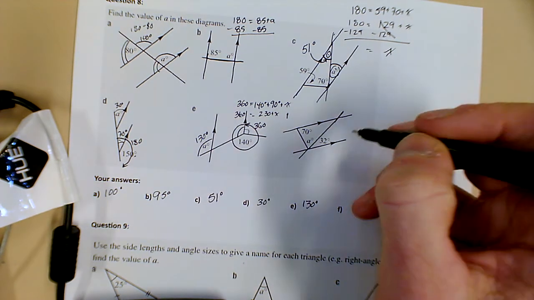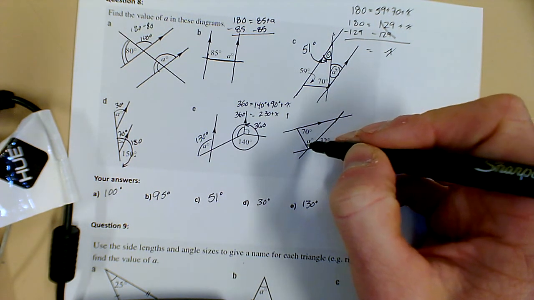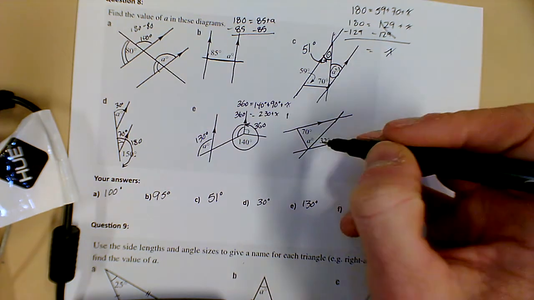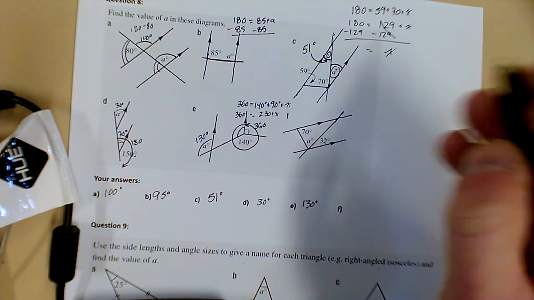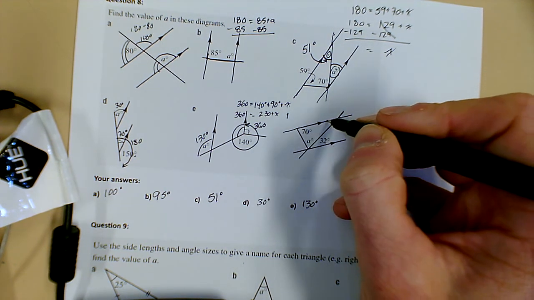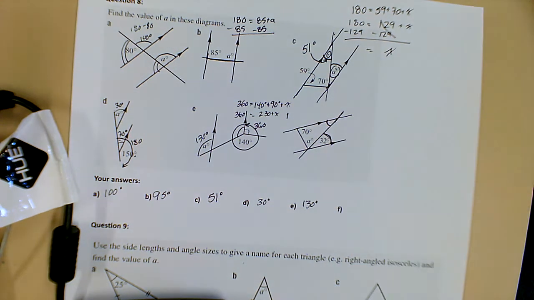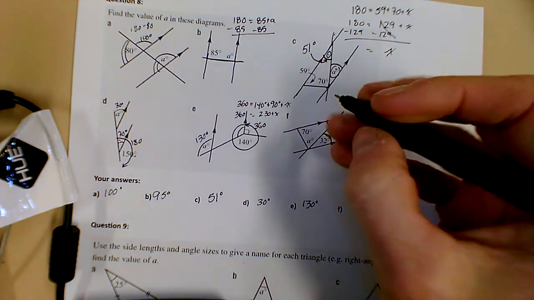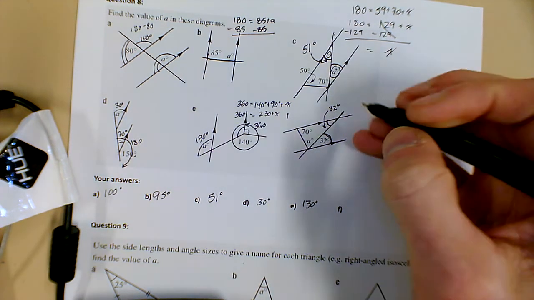So number one piece of information that's helpful to us is we need to find A. We've got 32 degrees right here. Oh, I just saw a really easy way. We know that this angle here and this angle here are both alternate angles, so they're equal. So this angle right here is 32 degrees.